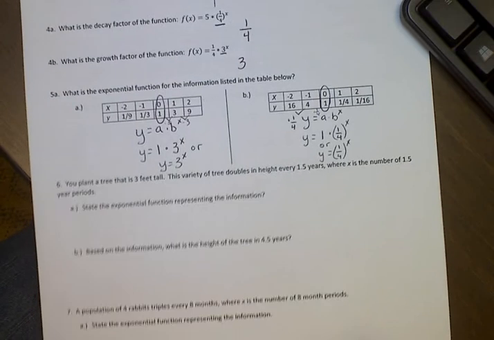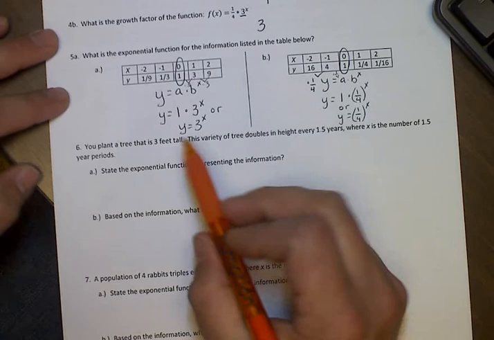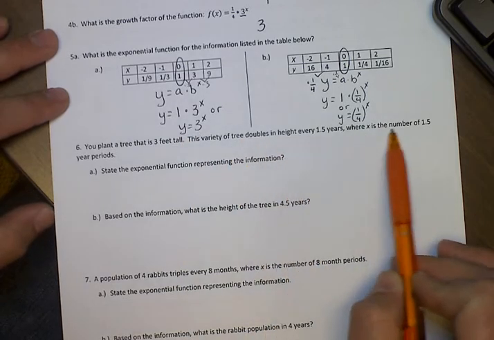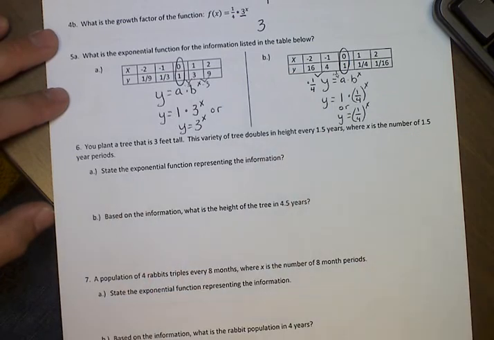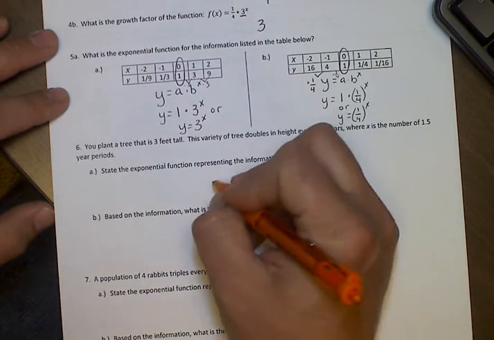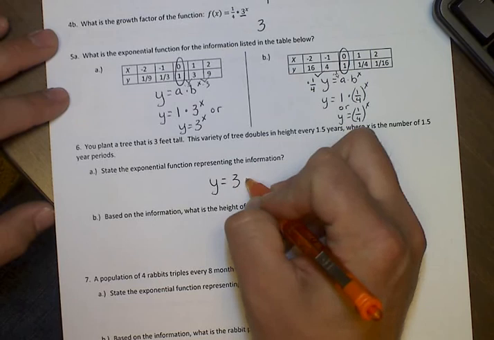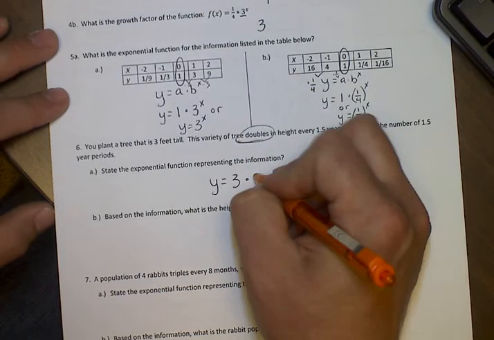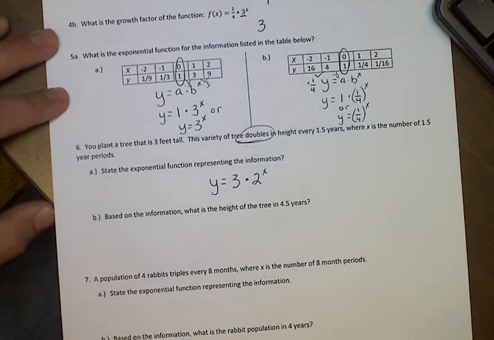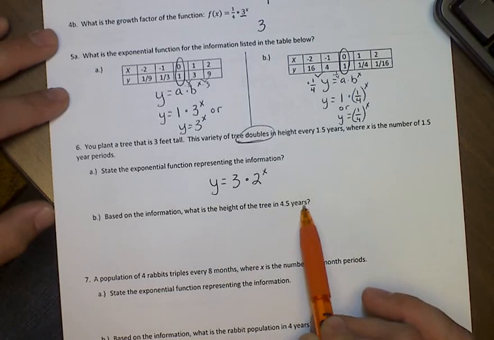Okay, so let's look at 6. Okay, so you plant a tree that's 3 feet tall. The variety of tree doubles in height every 1.5 years, where x is the number of 1.5-year periods. Alright, so state the exponential function representing this information. Okay, so my starting point is 3. I know that it doubles, so times 2 to the x power.